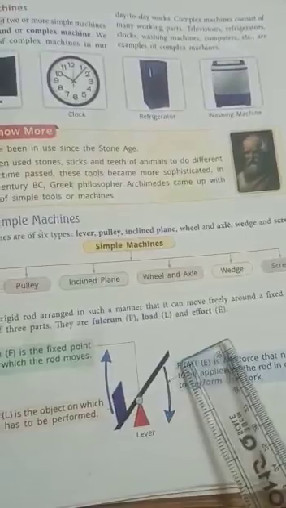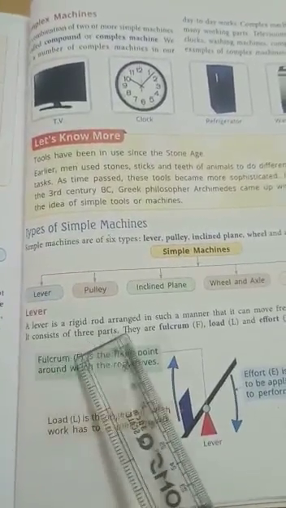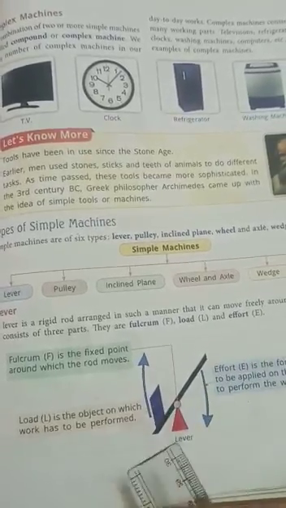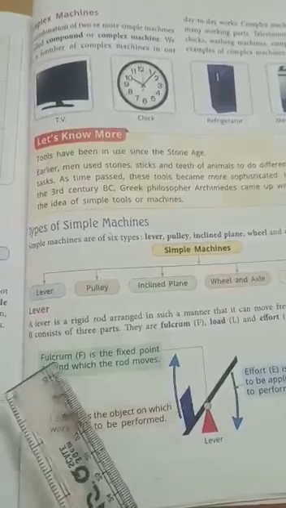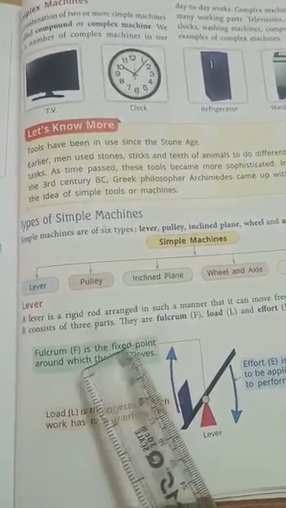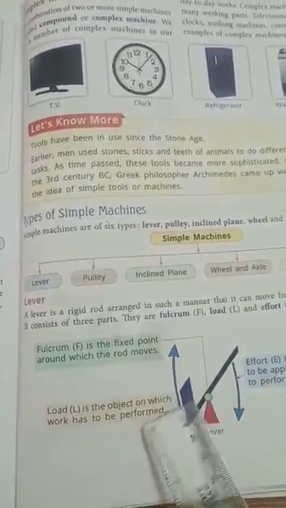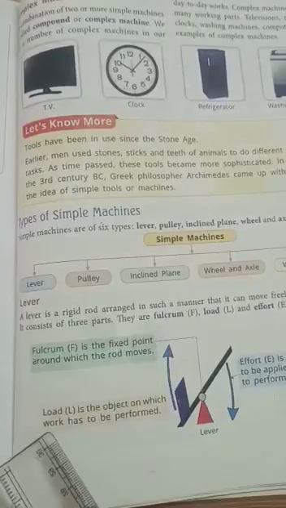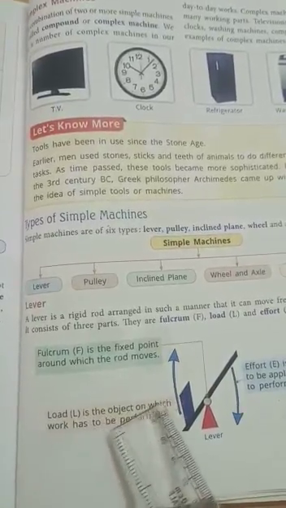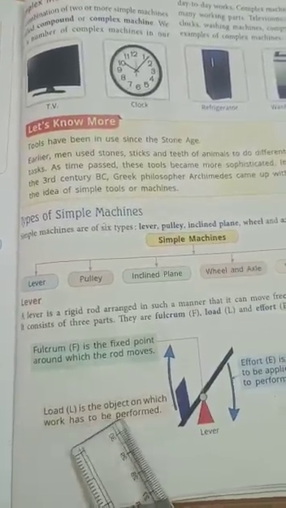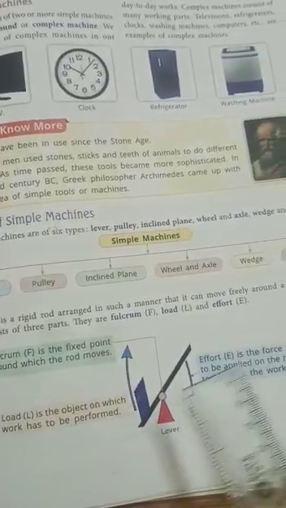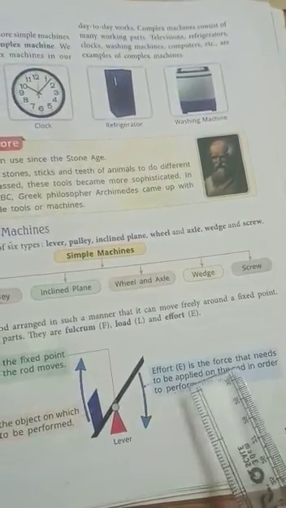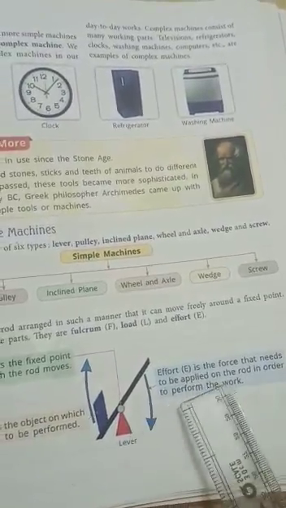You can see this. It consists of 3 parts. They are fulcrum, load and effort. So what is fulcrum? Fulcrum is the fixed point around which the rod moves. Then load is the object on which work has to be performed. Then comes effort. Effort is the force that needs to be applied on the rod in order to perform the work.